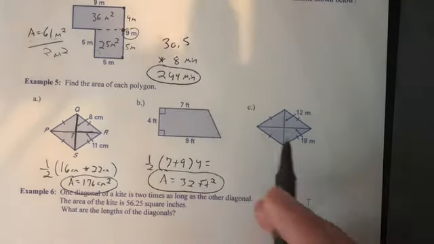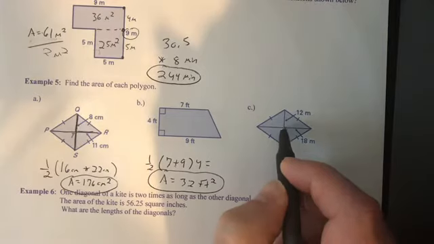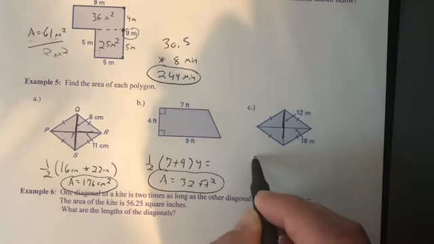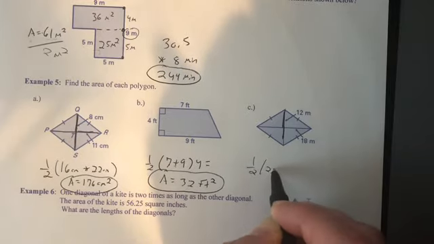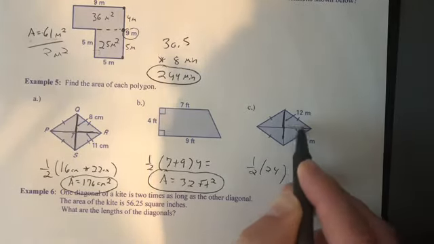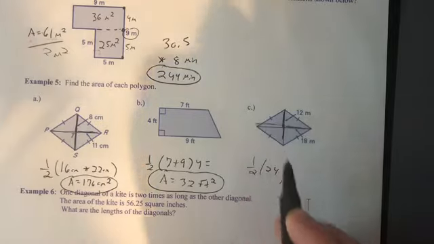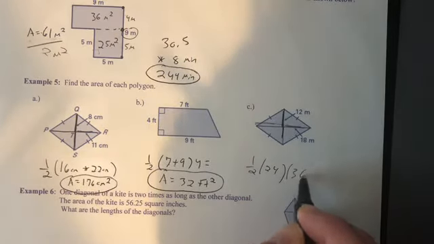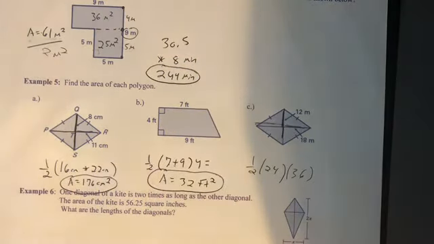Our last example, C, again, I'm going to assume that this arrow is pointing to this piece here, which makes 24. 18, which is making 36. So I multiply 1/2 times 24 times 36.